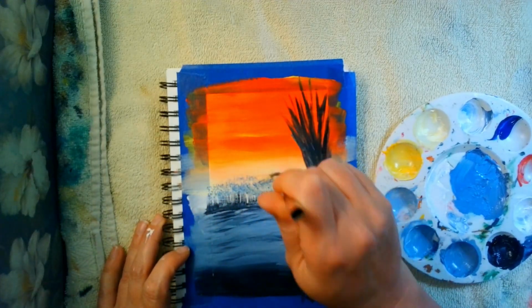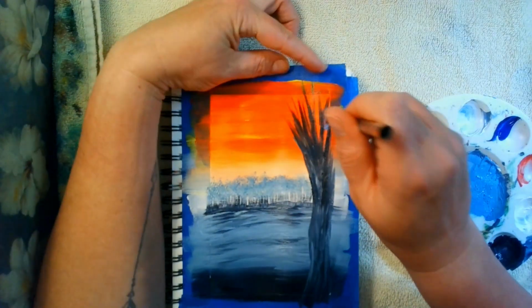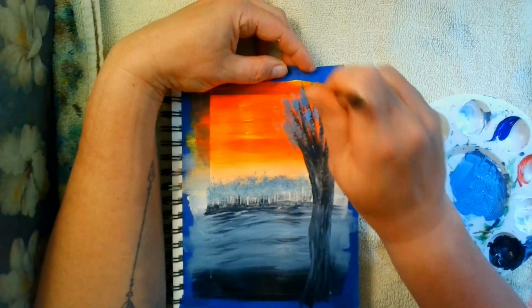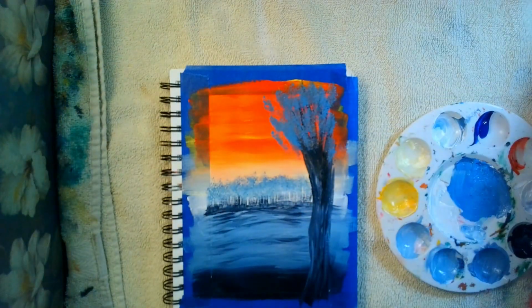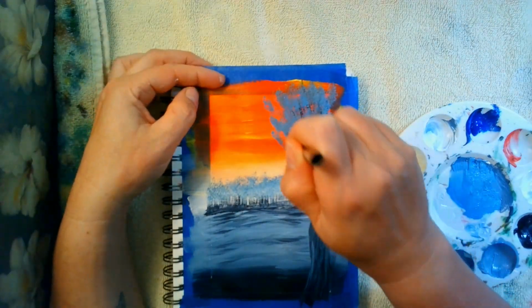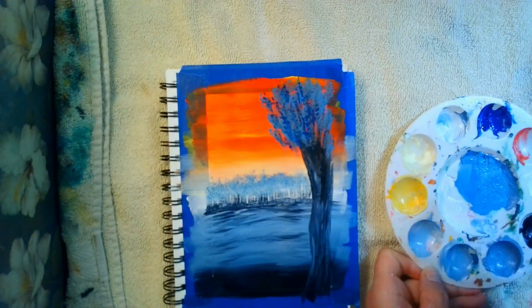And that's where it gets the Dr. Seussy vibes. This is not a realistic picture. It's very abstract. But it's just using the colors that I have and the idea of light blue foliage against that bright orange sky. It just looks like it would go well together.